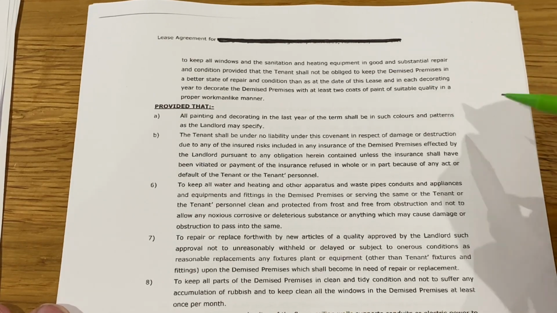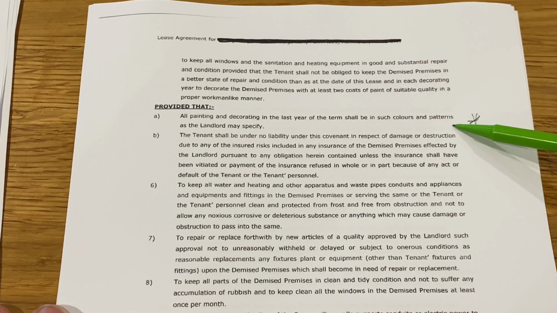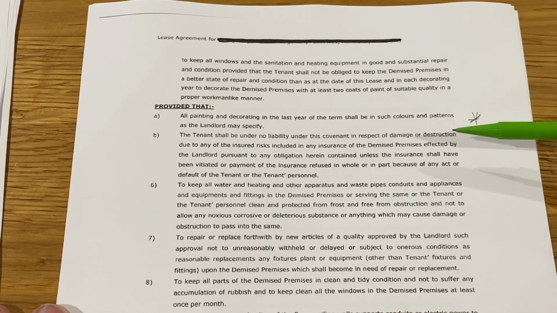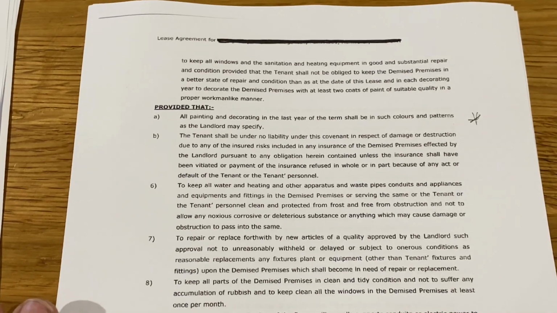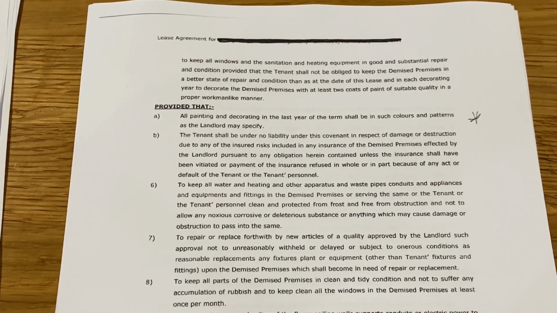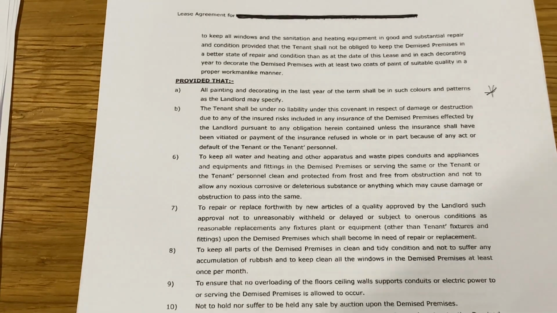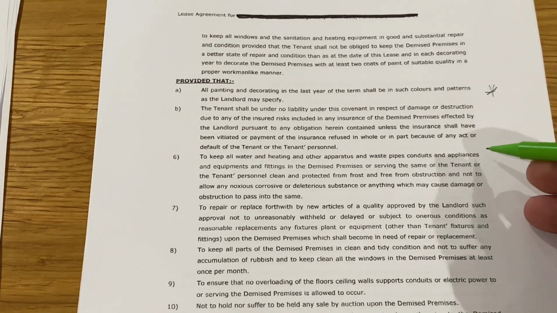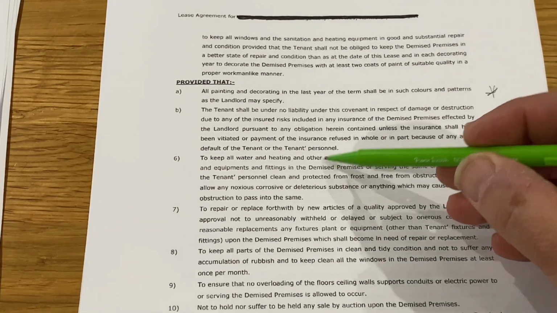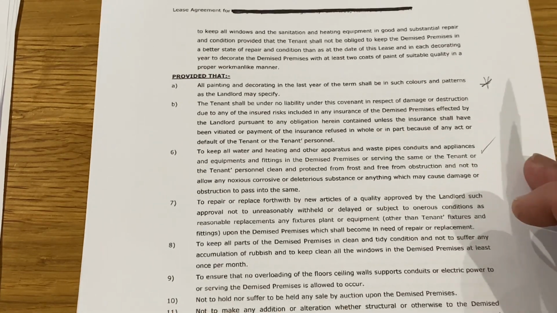We've then got here a redecoration obligation. All painting and decorating last year's with colours and patterns as landlord may specify. And there will be somewhere in here as well about regular redecoration of the property. If this was just a short 3-year term, there may not be interim decoration clauses, but certainly on anything maybe 5 or 6 years or longer, there almost definitely would be. And then the rest of this is, again, keep it in good repair.